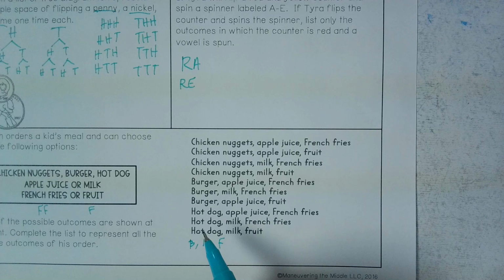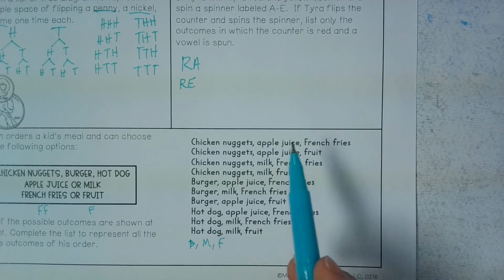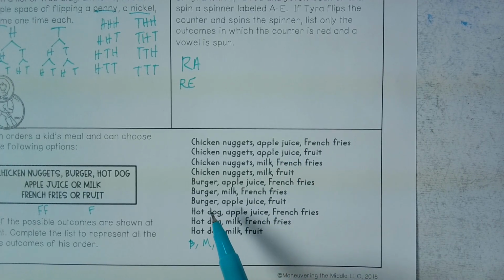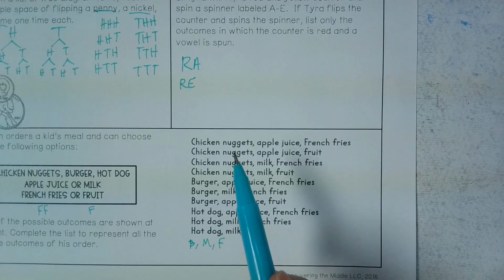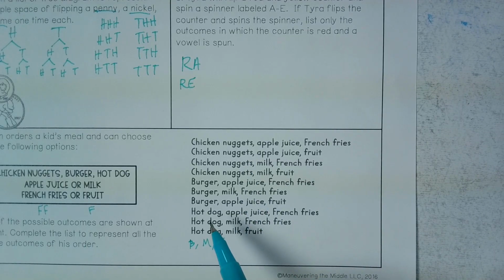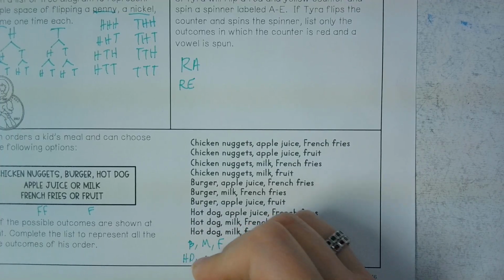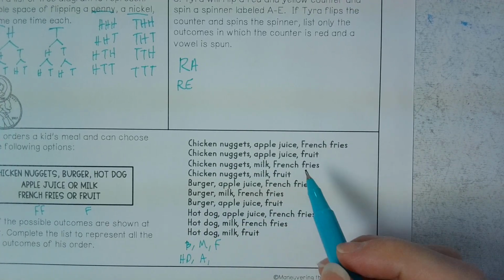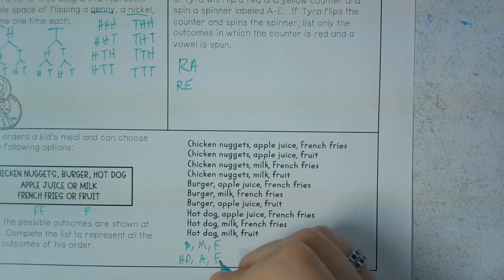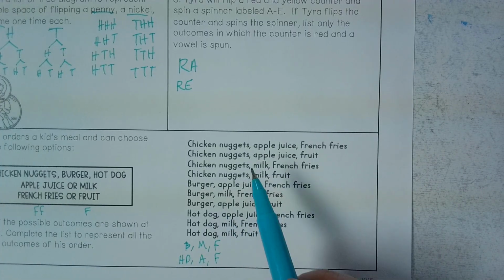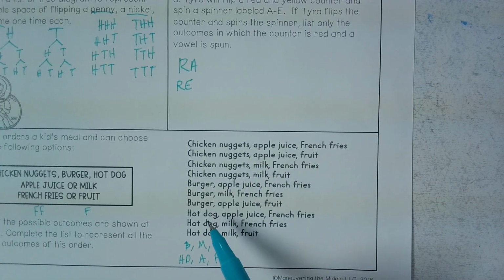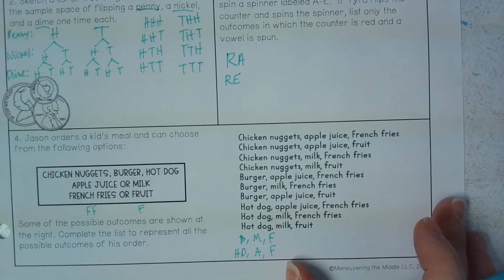Hot dog, we need 4 of those, so we're missing 1. So let's see. Food, apple juice, French fries. Food, apple juice, fruit. Food, that's what we're missing, right? Which is the hot dog, apple juice, what was it? Fruit? Yes, ma'am. But we've got food, milk, French fries, food, milk, fruit. Cool. So we're just missing one of the burger options and one of the hot dog options.